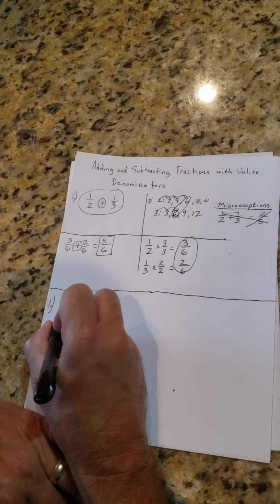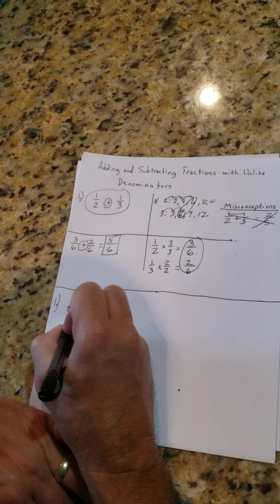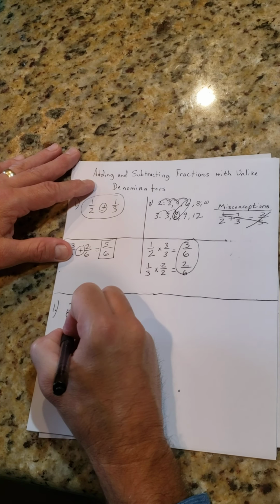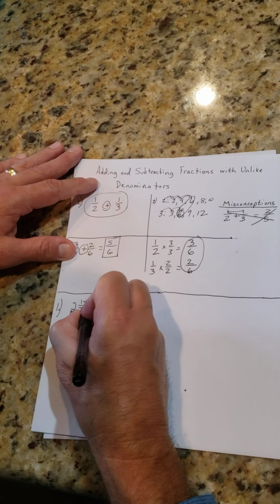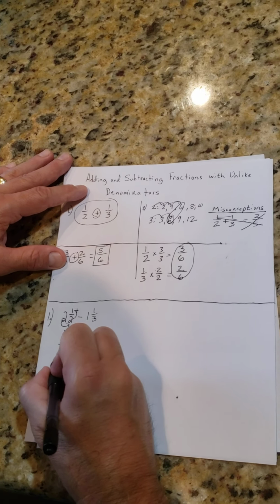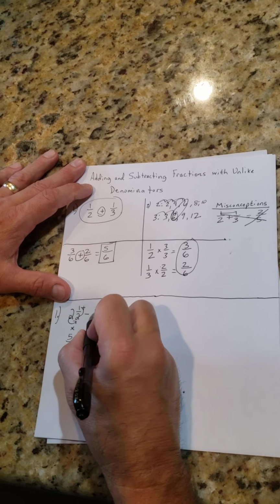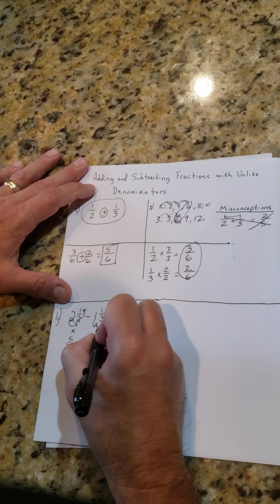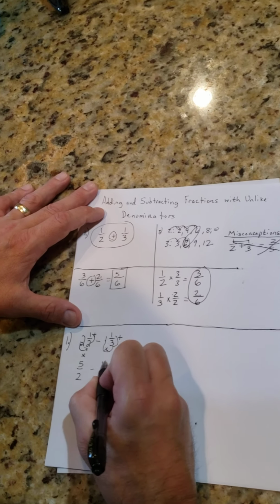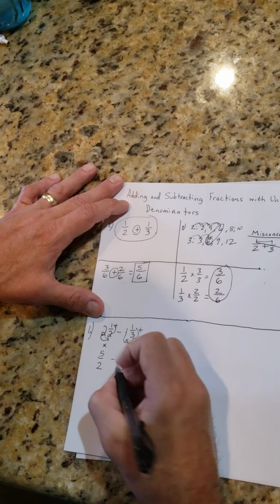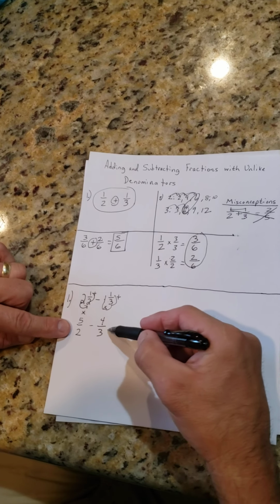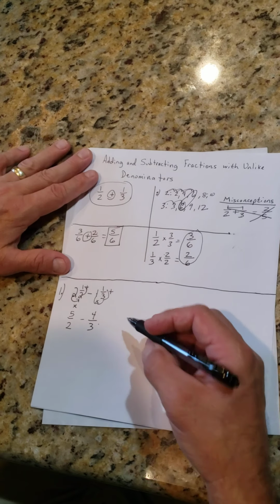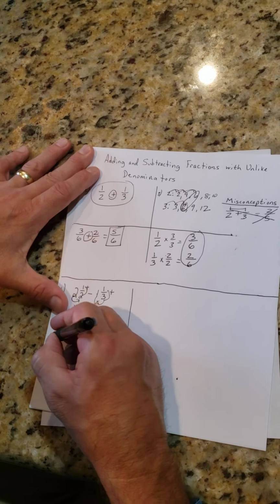Remember, we're going to multiply the whole number, 2, times the denominator. 2 times 2 is 4, plus 1 is 5. So that's going to give us 5 over 2. Now I'm going to go to 1 and 1/3. 1 times 3 is 3, plus 1 is 4. 4 over 3. So now I have converted these into improper fractions. So let's go back to our 4 quadrants.